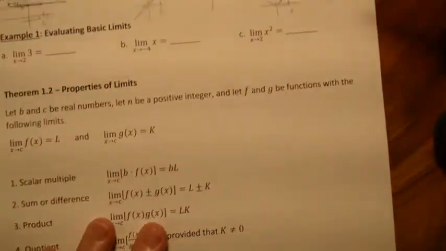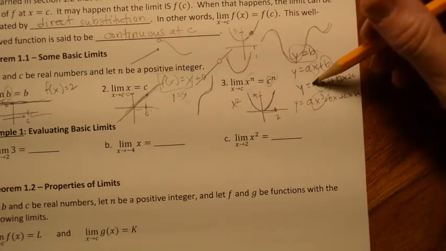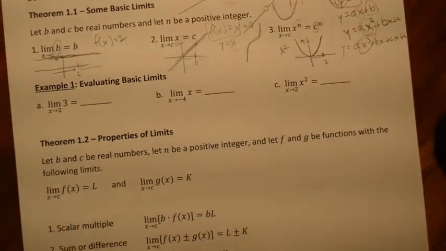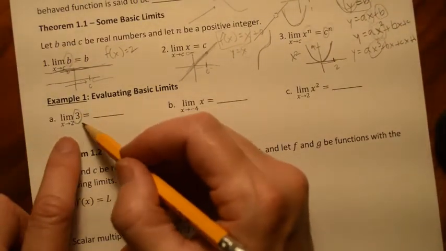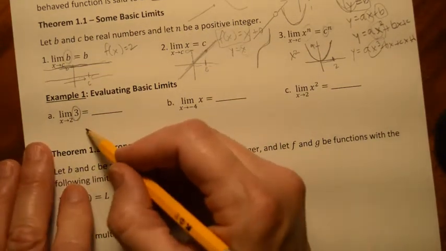And then down here, we will start adding more levels of difficulty. Because again, all we dealt with was the x squared here. What happens if it's an ax squared? How does that change the limit? So here it's saying we've got the function f of x equals 3, or y equals 3. And what happens as x is approaching 2?